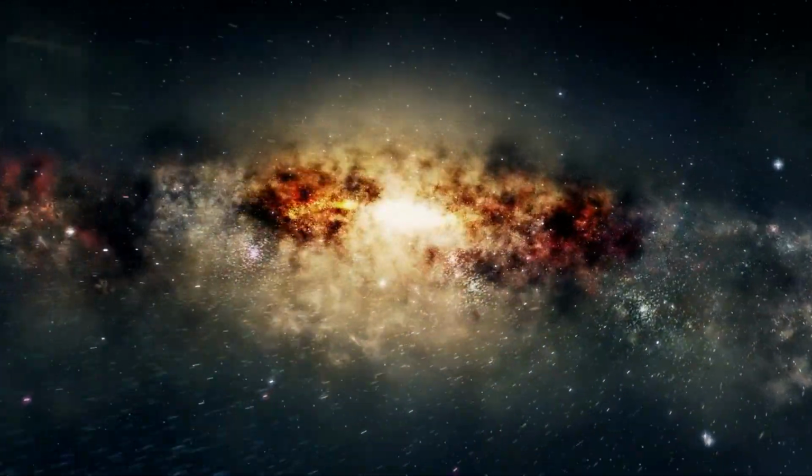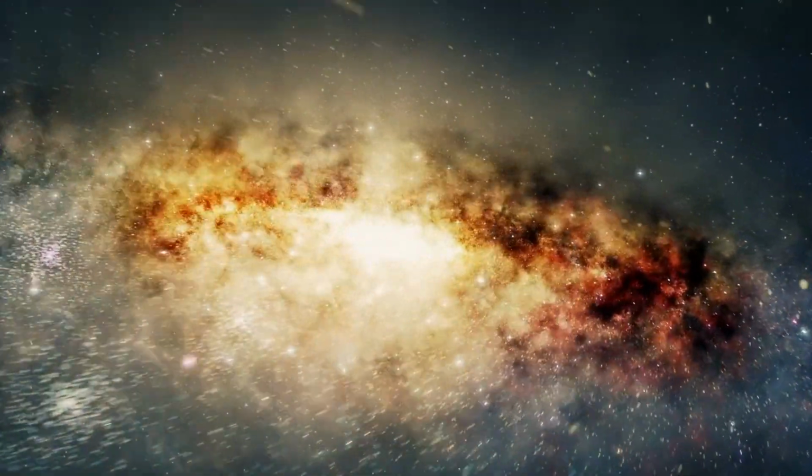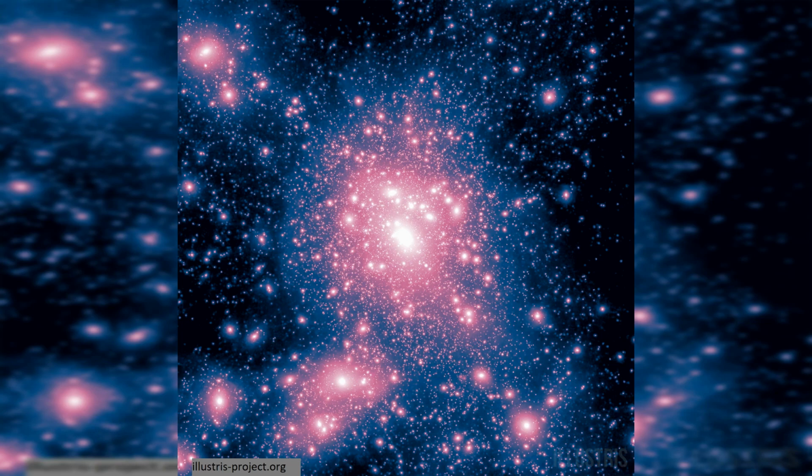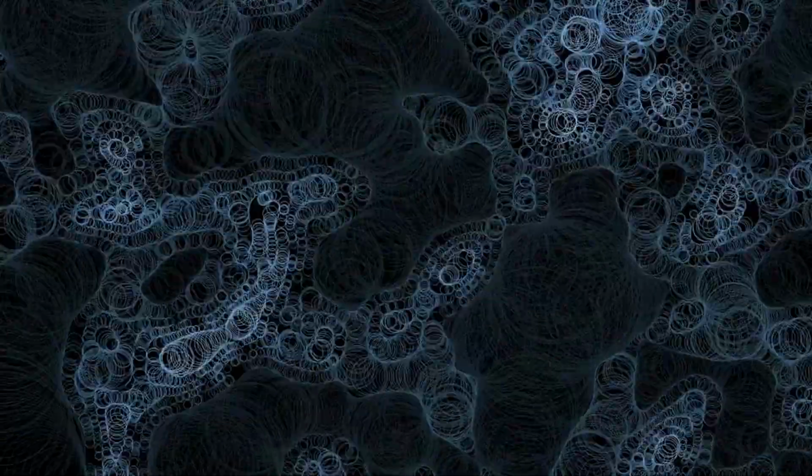In fact, scientists have even created a computer model of the large-scale structure of the universe using the Illustris simulator. This model depicts the dark matter and gas involved in forming galaxies and galaxy clusters, as well as the filaments connecting them. But what about those baryon acoustic oscillations?